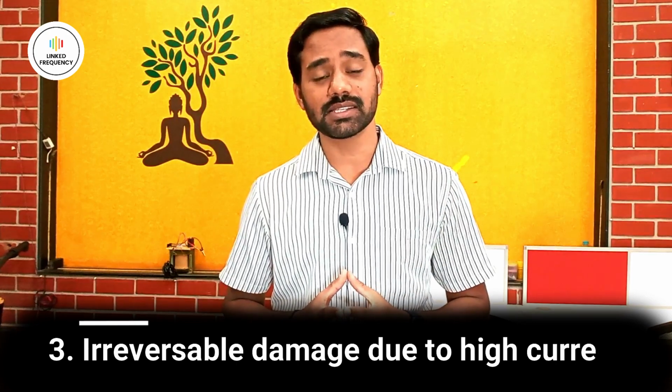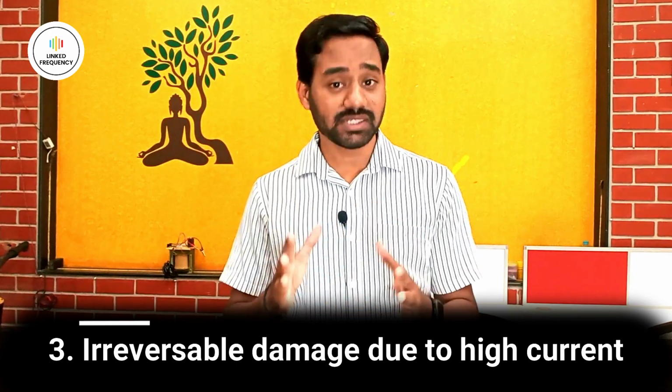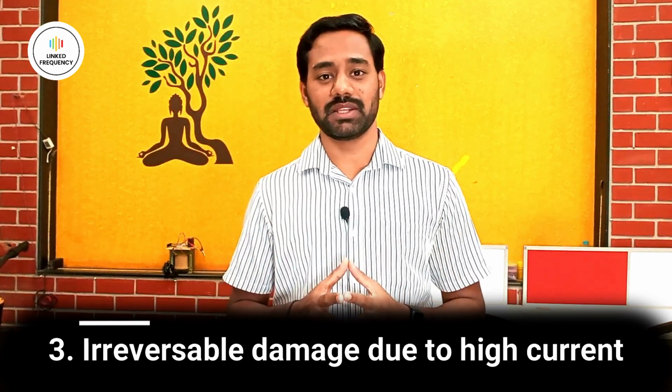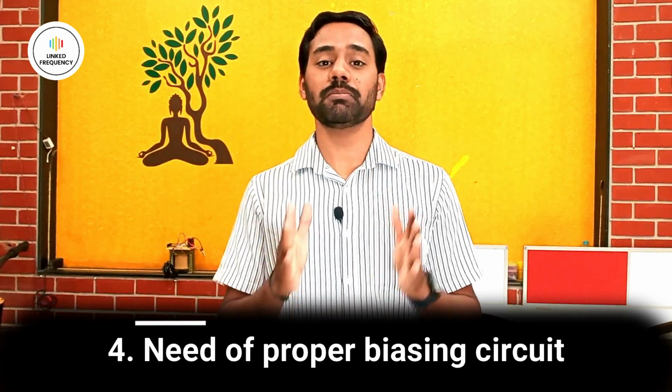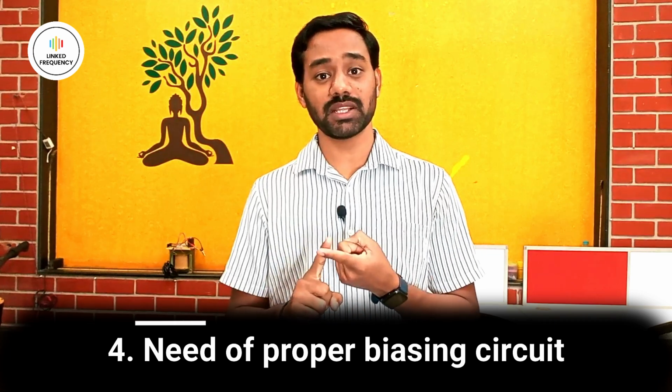Third disadvantage is these transistors, once damaged, are irreversible. Means once they are damaged due to high current or high voltage flowing through them, or by mistake any spike in the entire electronic circuit, they are damaged. You cannot reverse them.